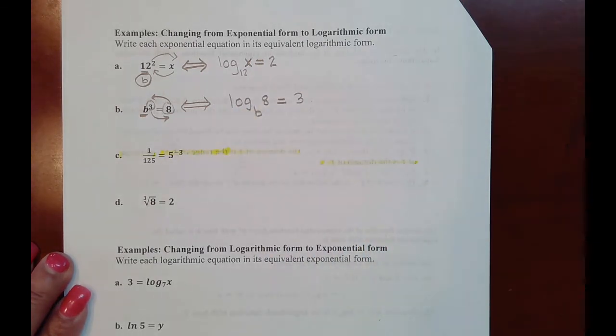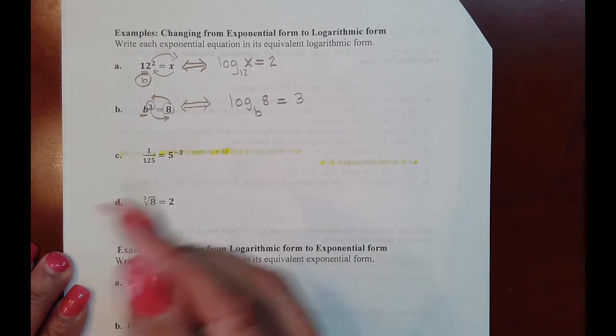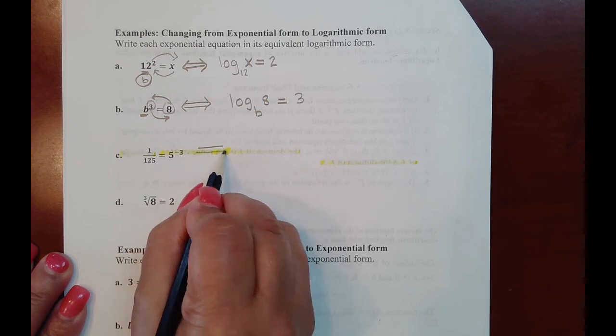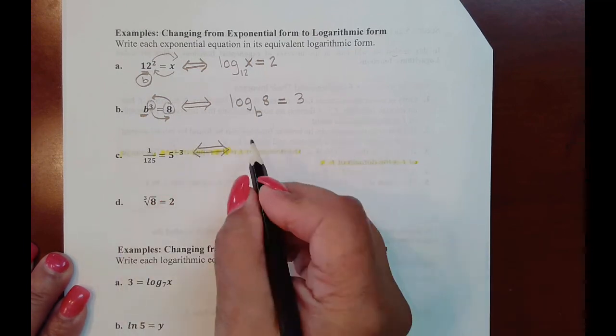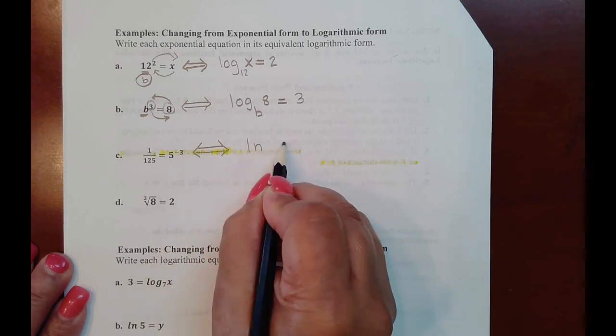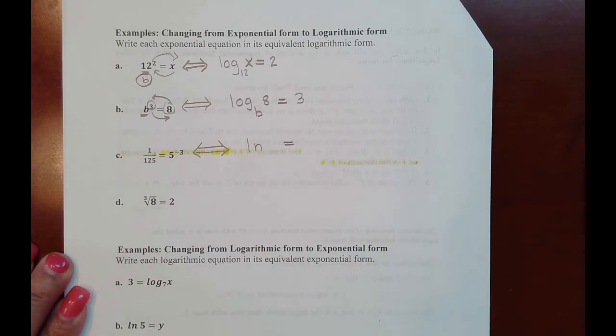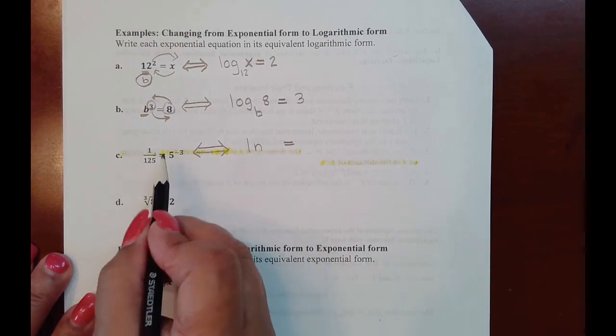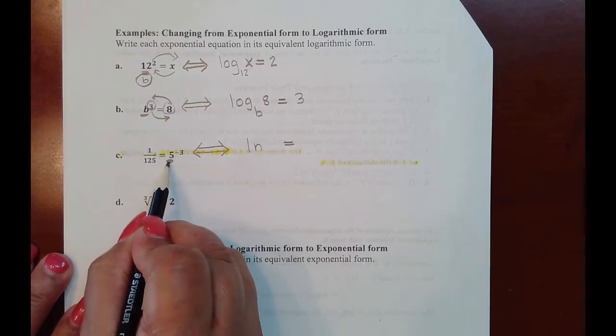You can also rewrite these with natural log. So like this, you could rewrite them like this. You could go ln, put your equal sign so that you have a left and a right, and then you can start putting things where they belong. Again, identify the base here. This is the base.